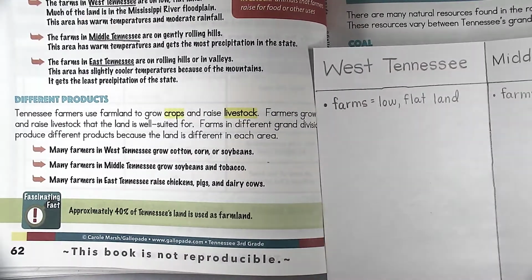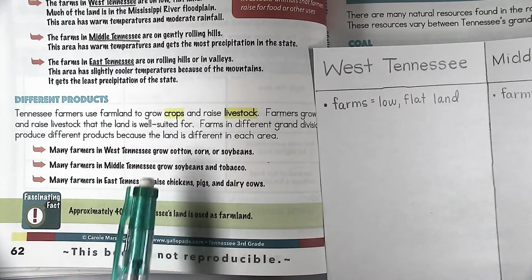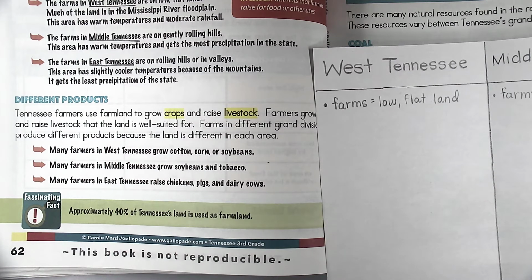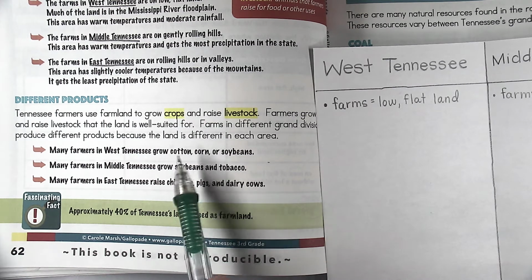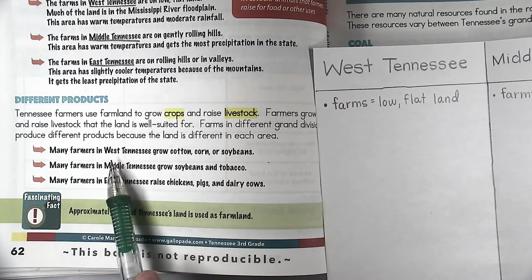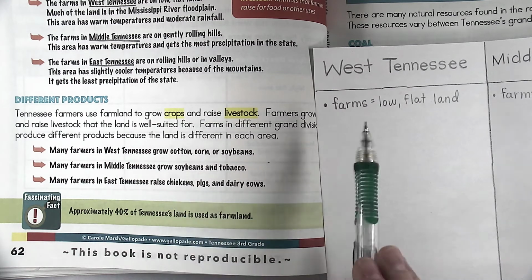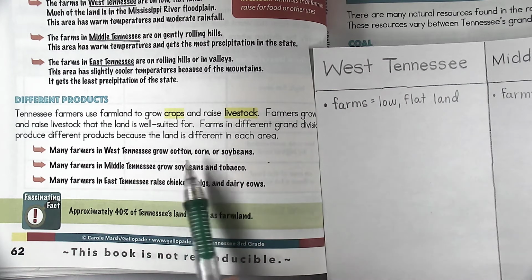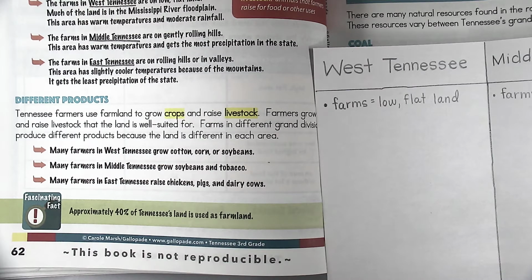And so this is very important, and I want you to copy this down onto your note-taking guide. So go ahead and pause the video now and copy down, for example, for West Tennessee, you would put a little bullet point and put cotton, corn, soybeans. So go ahead and copy that down now.